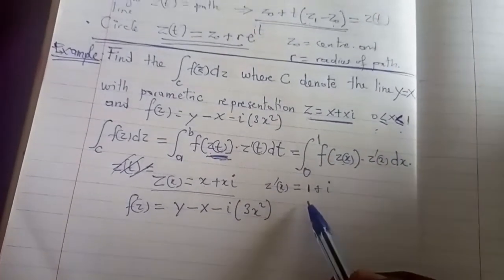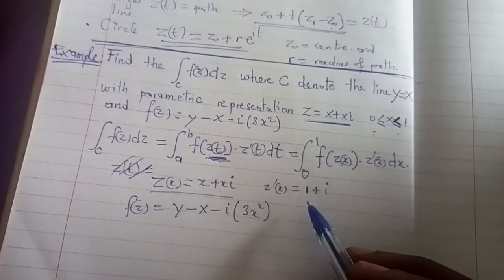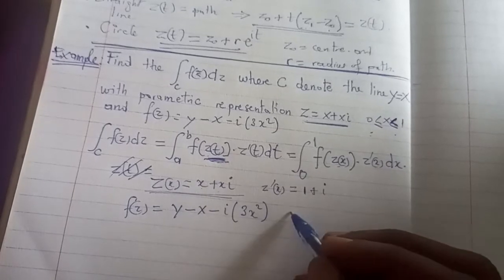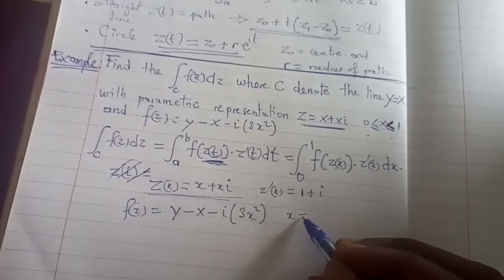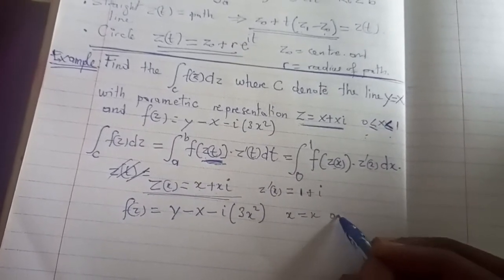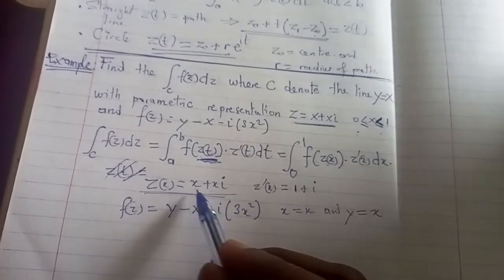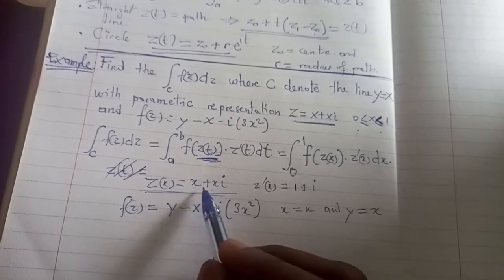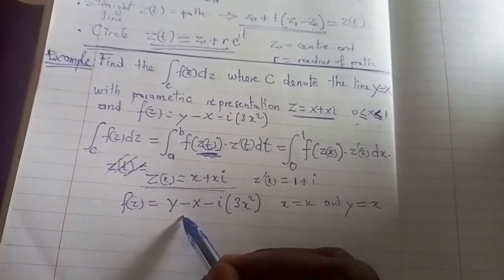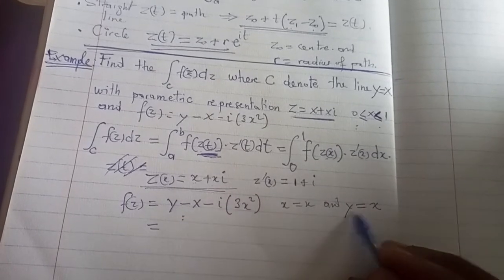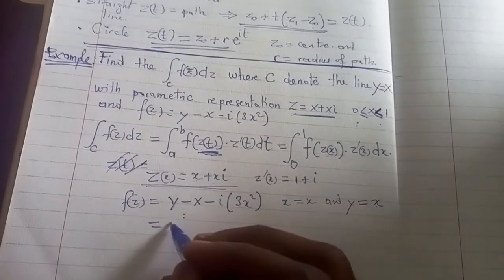Now what do we have here? We can see that our x here is equal to x, and our y here too is equal to x. So we are replacing the values of x and y in the equation here. Because we know that here y is equivalent to x, I replace it by x.